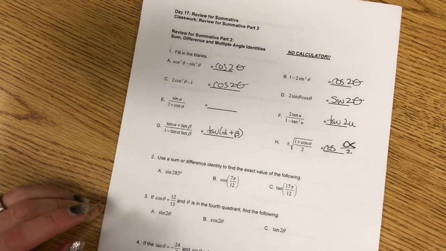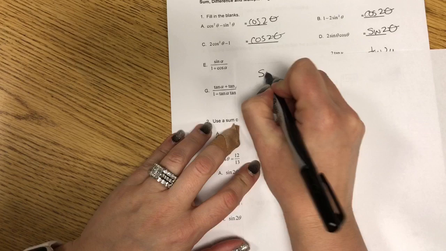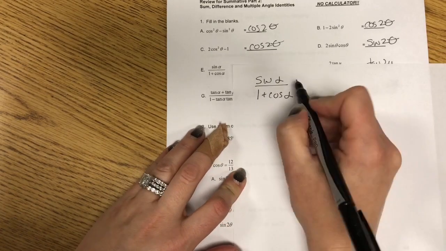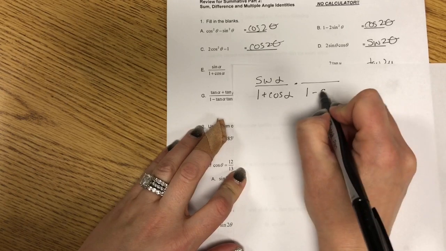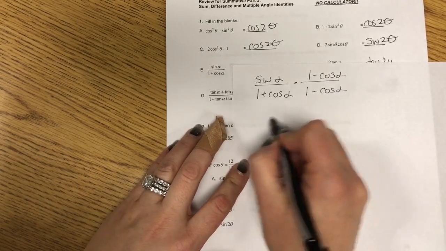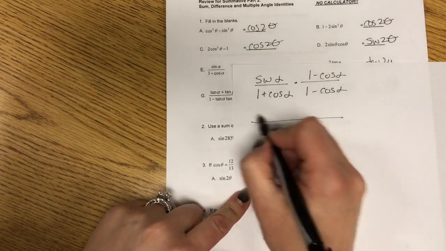I'm going to multiply. Let's see if my gut instinct is right. To simplify it, if I multiply by the conjugate, the denominator is going to be 1 minus cosine squared.